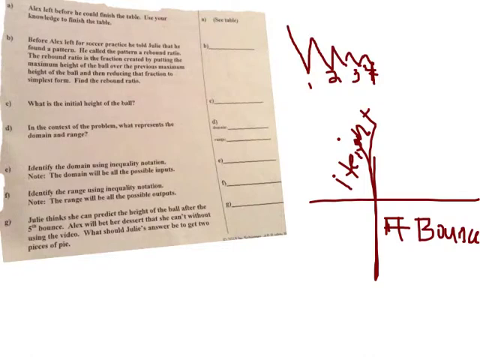And then when you're looking at the problem E here, it's asking you to put the domain and range in inequality notation. So, all right, if I graph this, what I find is that at 0, this ball was at 16 feet. At 1, it was at 8. It's about halfway down. At 2, it was halfway that, at 4.